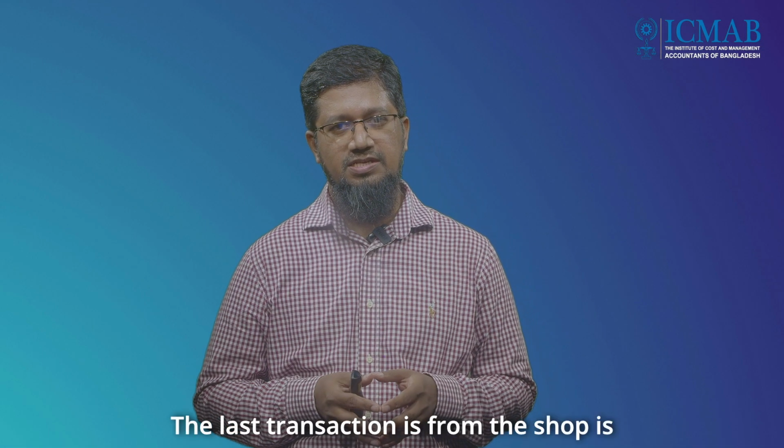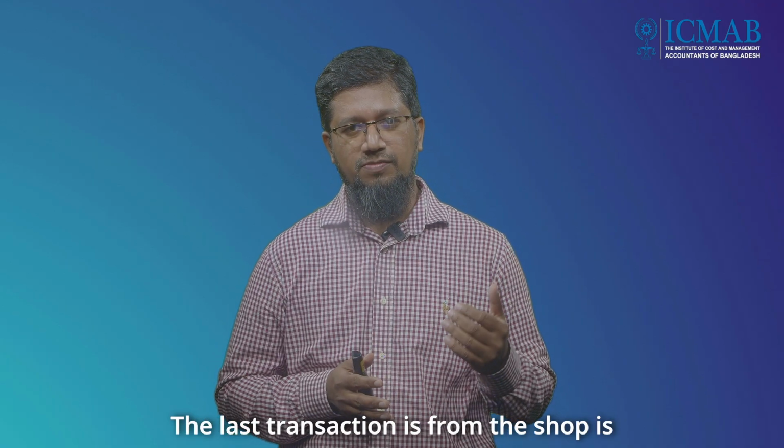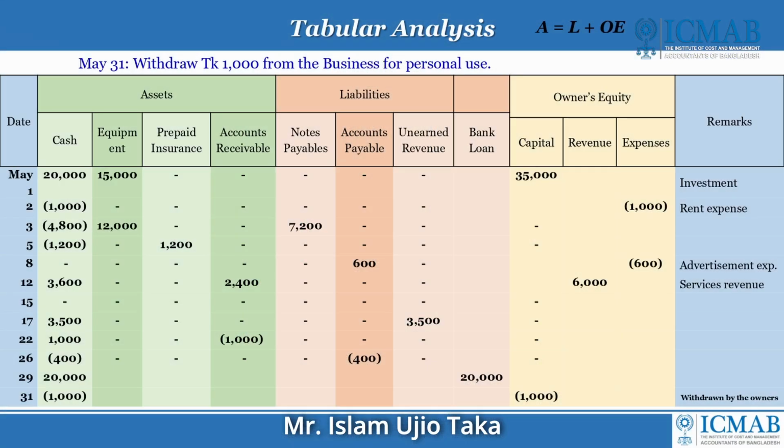And the last transaction is from the shop: Mr. Islam withdrew taka 1000 from the business for personal use. So 1000 taka will be deducted from the cash balance, and this is drawings by the owner, so you have to deduct this amount from the capital column.